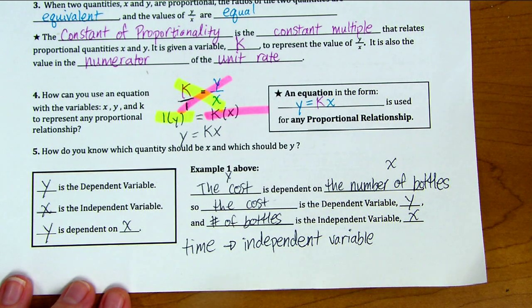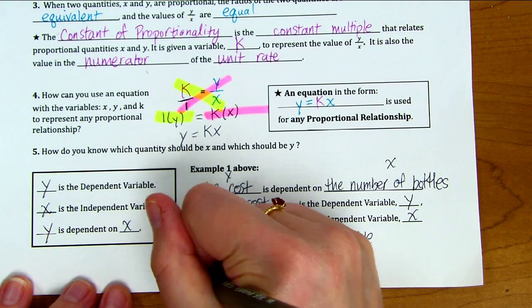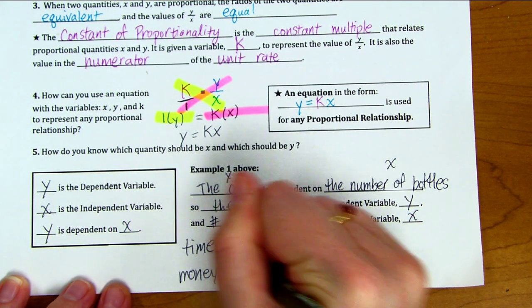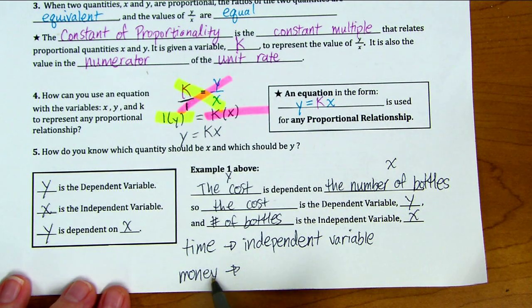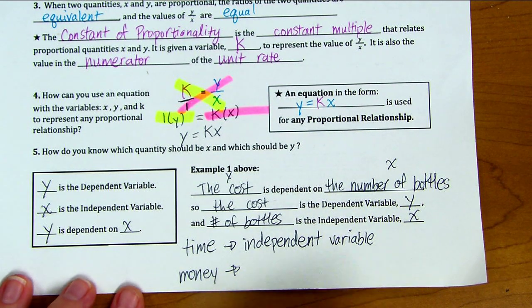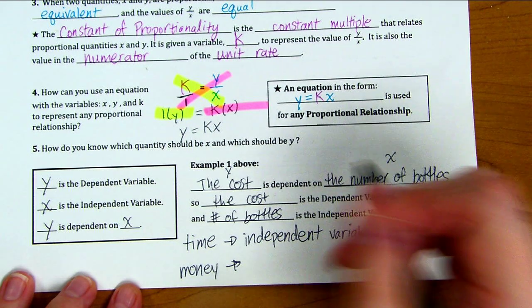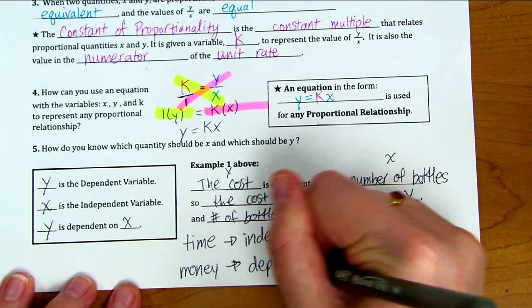On the other hand, something that is affected by our choices is money. This is usually money spent or money earned. This depends on how many items you are buying or how many hours you are working. Money is usually going to be a dependent variable.